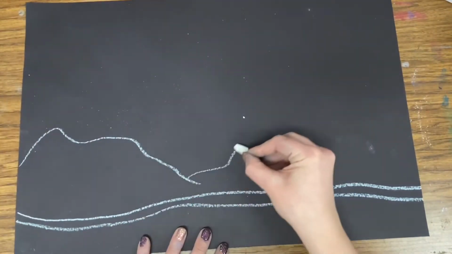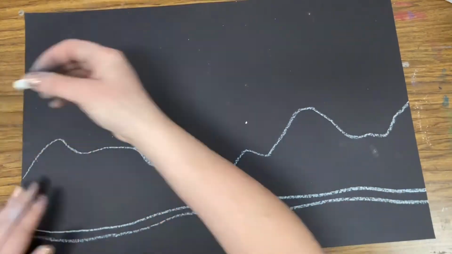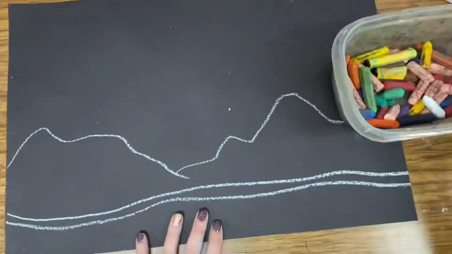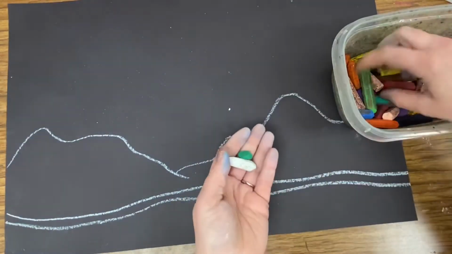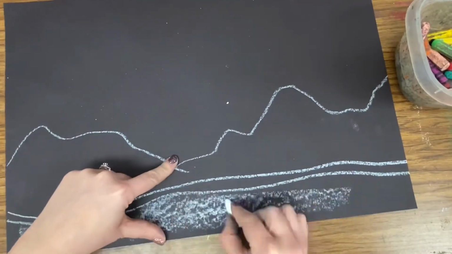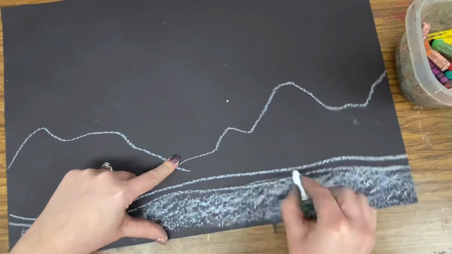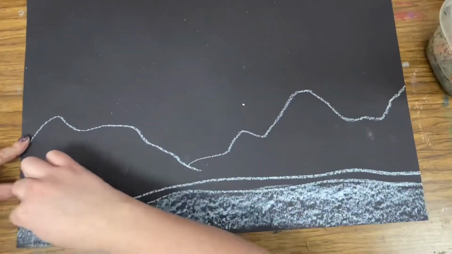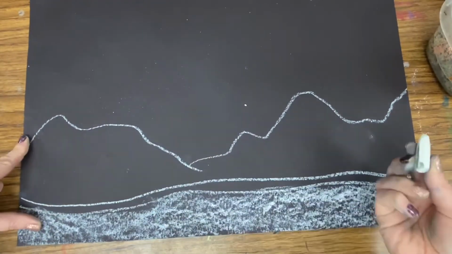Right here, I'm just drawing another example. I started with my line at the bottom, my mountains. This time, I'm going to actually use oil pastels. And I'm still using the side of that white oil pastel, getting everything colored in, all my snow, my mountains.